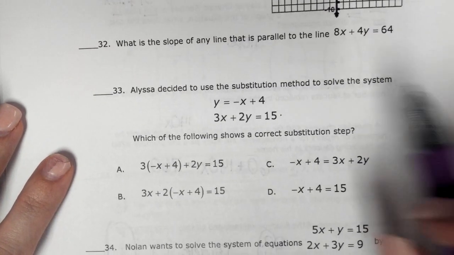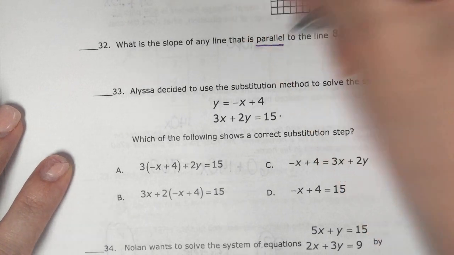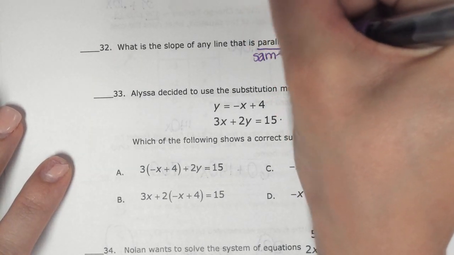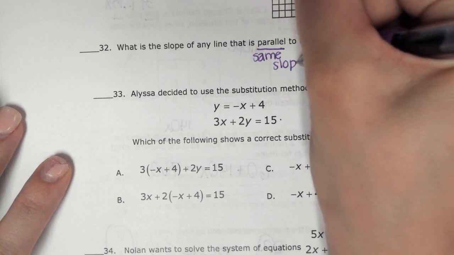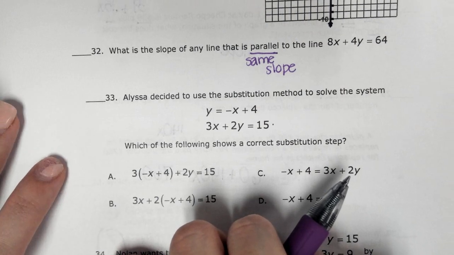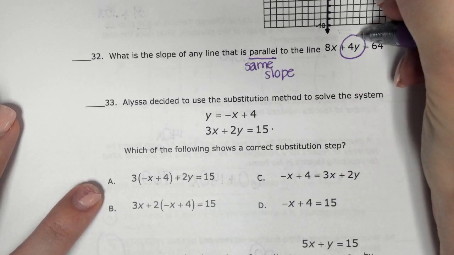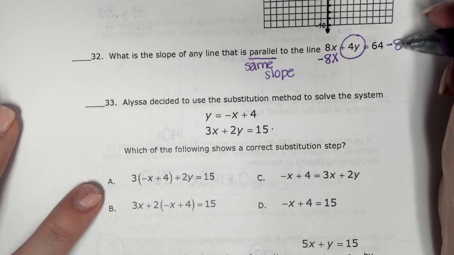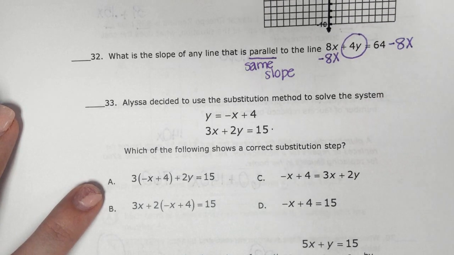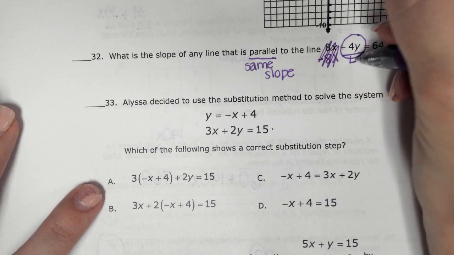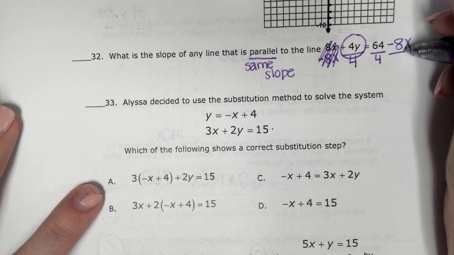All right, what is the slope of a line that is parallel? Parallel means same slope. Well, I don't know what the slope is here because I haven't solved for y. So I have to isolate opposite side. To move this to the opposite side, you do minus 8x. You write it side by side. And then divide by that 4.